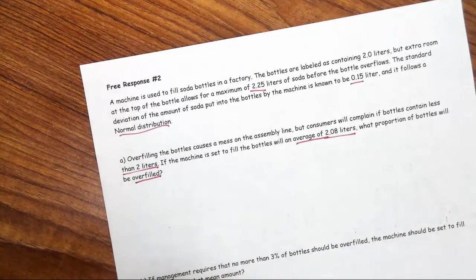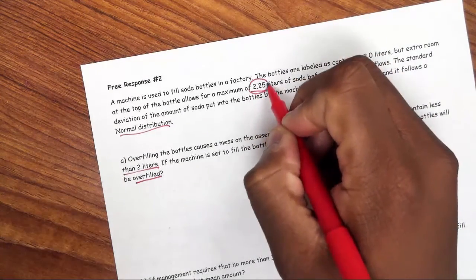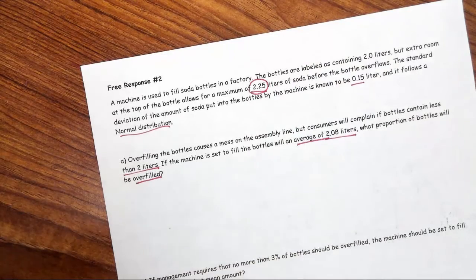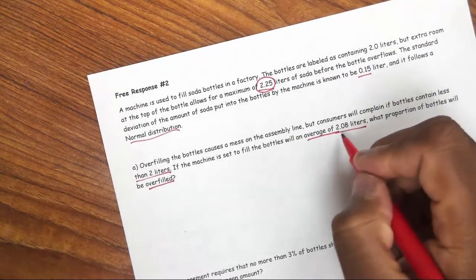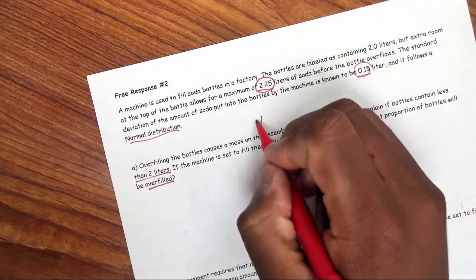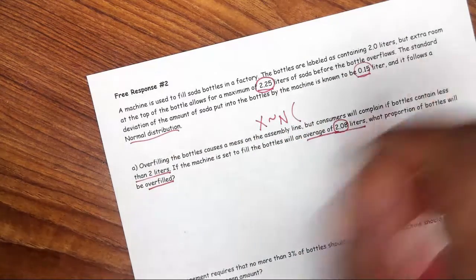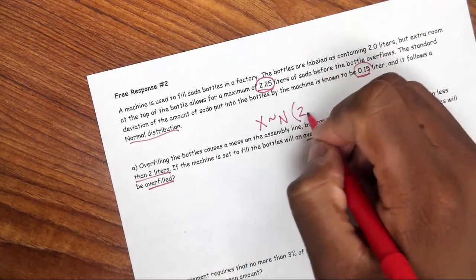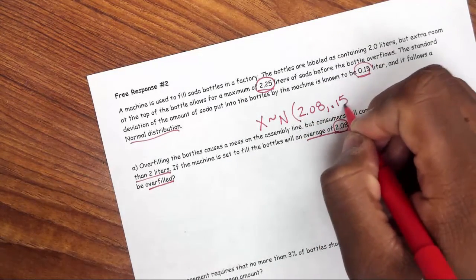We know that the maximum a bottle can hold is 2.25 liters, so you're overfilled if you're anything greater than 2.25 liters. We have a mean of 2.08 and a standard deviation of 0.15. So for this first problem, x is approximately normal, with a mean of 2.08 and a standard deviation of 0.15.